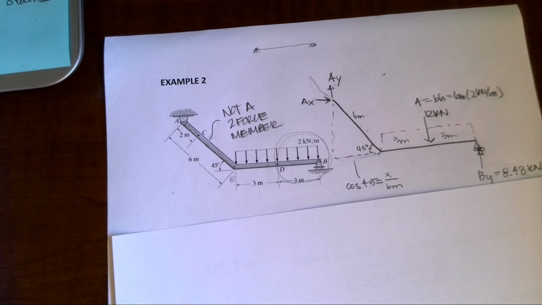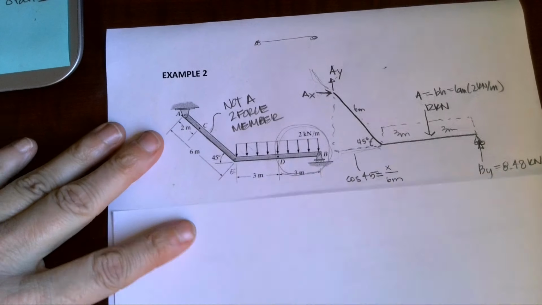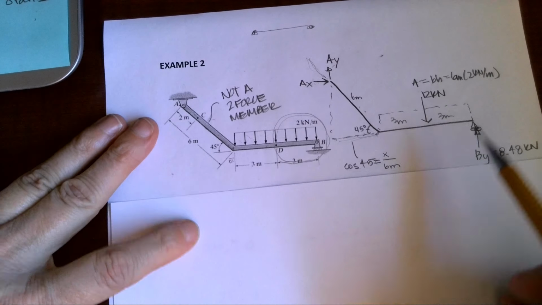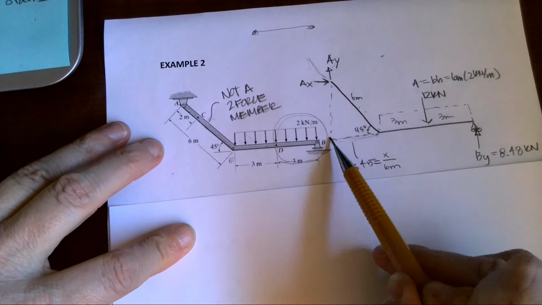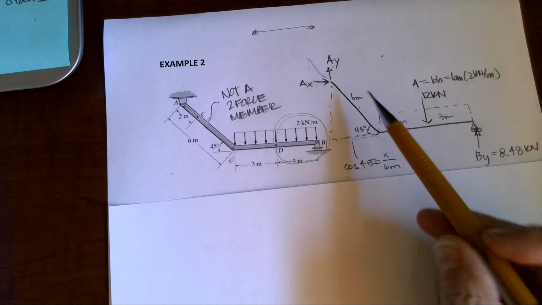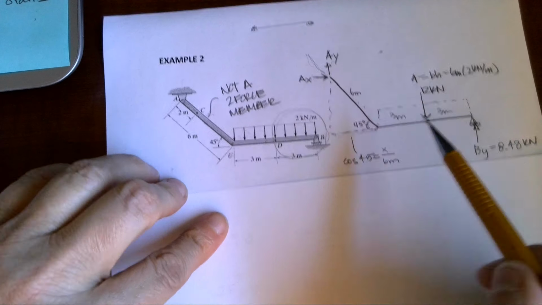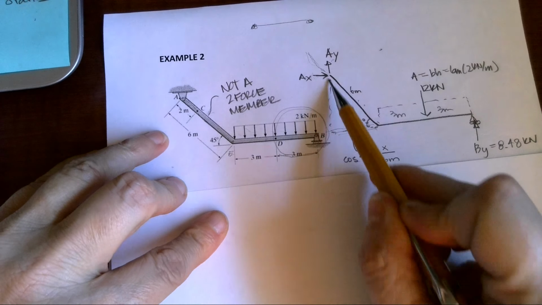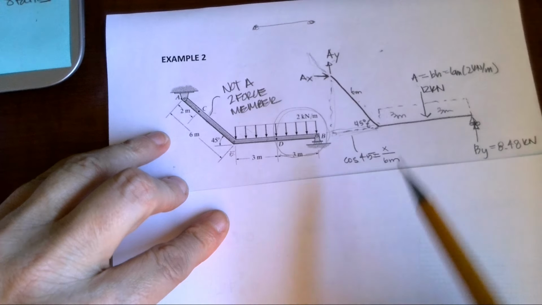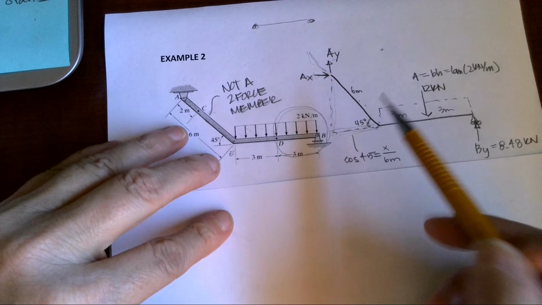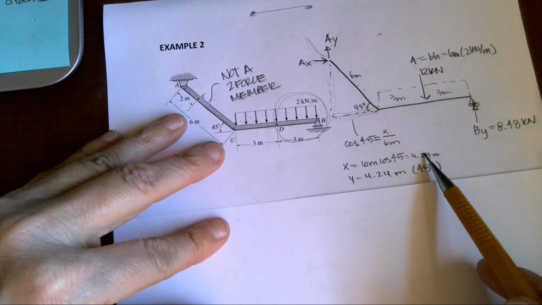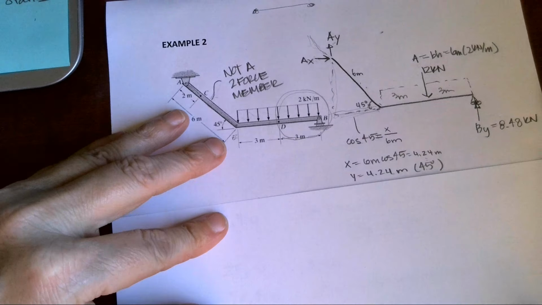As I go through here, I'm going to draw my free body diagram. Yours should look the same. I like to have my geometry on my free body diagram. So I note that this is 45 degrees. It's 6 meters long, so I can easily find the X and Y components of those distances. And because this is 45, my X and Y have to be the same magnitude, and we got 4.24 meters.